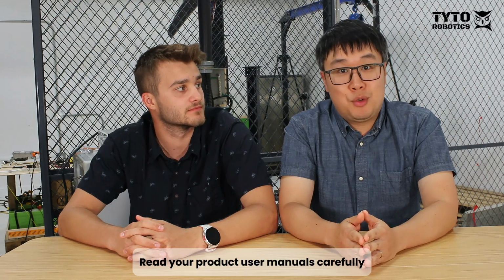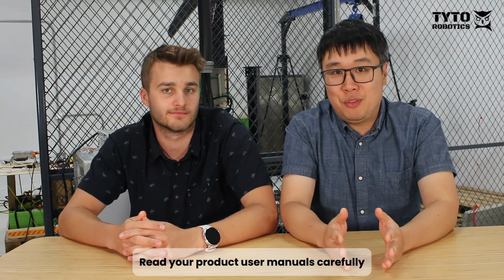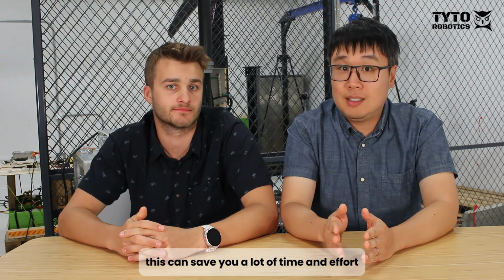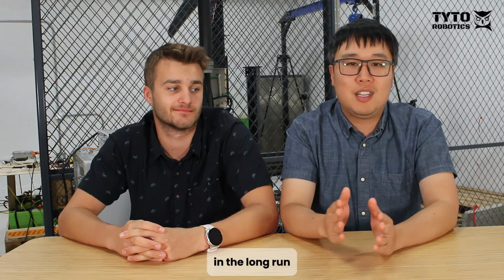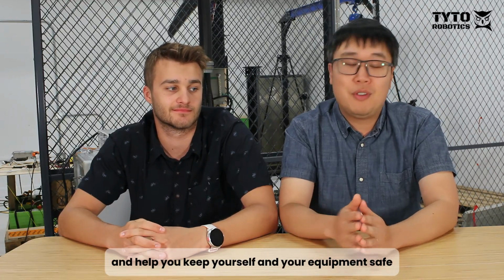Do you have any other tips for setting up or operating a power system? Well, read your product user manuals carefully for instructions, specifications, and safety limits. This can save you a lot of time and effort in the long run and help you keep yourself and your equipment safe.